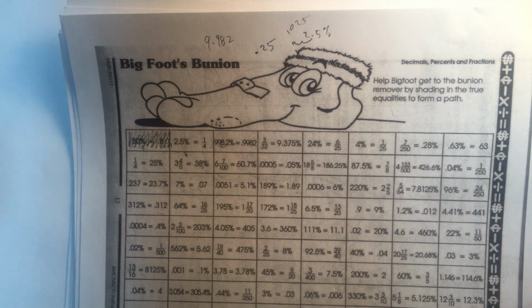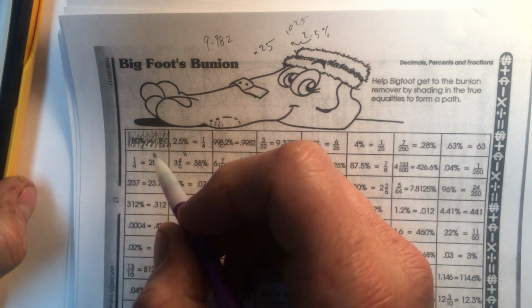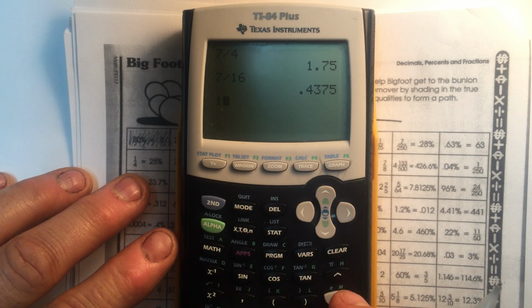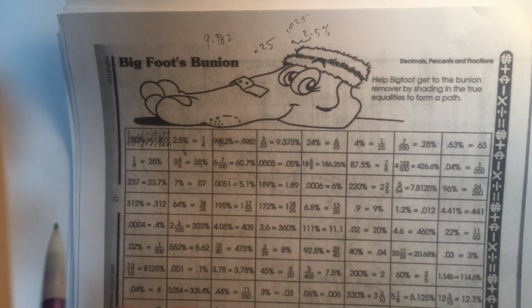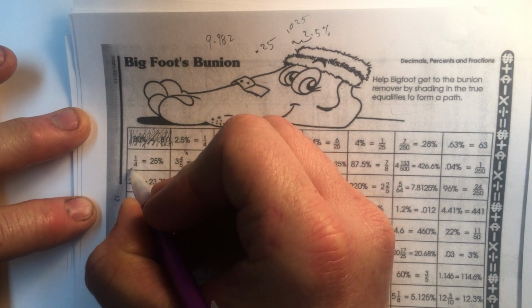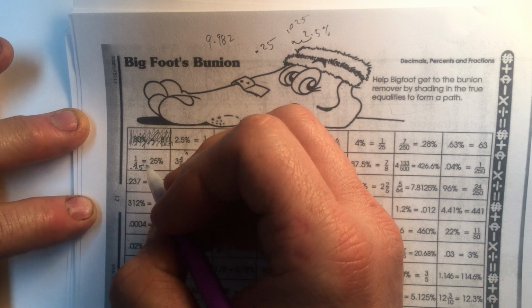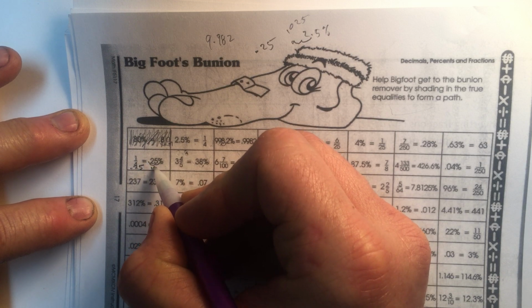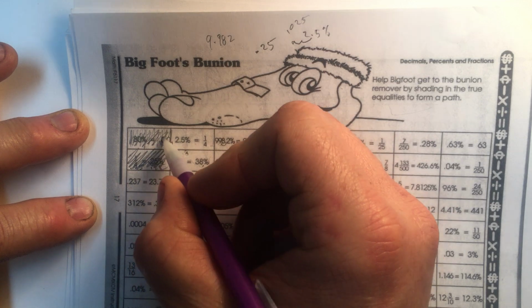Okay, what about this one here? Is it true? All right, so we'll just do 1 divided by 4, and we get 0.25. All right, so this is 0.25 right here. Okay, now 25%. Well, if I move the decimal back 2 places, it's 0.25. So this one's true. So I would shade it in. So he's going to go there, and he's going to go here.